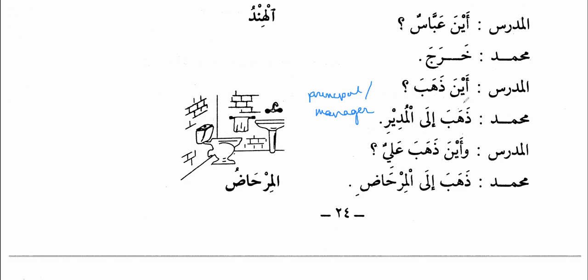So dhahaba, he went. And as I've told you, the pronoun he, or huwa, is hidden in it. He went to ila, to the lam at-tarif, mudir, to the principal. And the teacher says, wa aina dhahaba Ali, and where did Ali go? So you will say, dhahaba ilal mirhad, means he went to the bathroom. Bathroom.